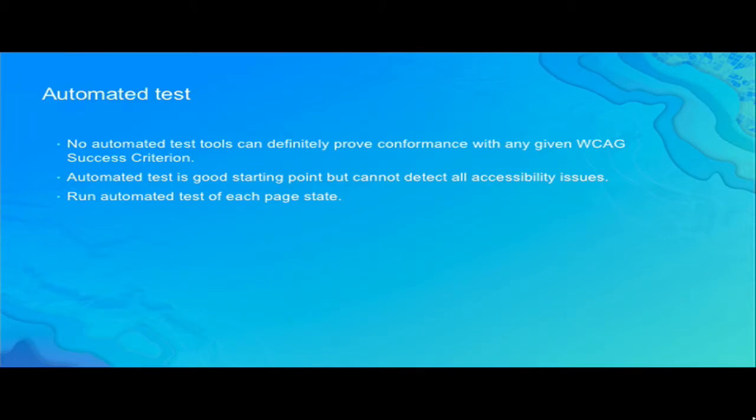But automated testing is a really good starting point. It lets you start with some issues. You can dive deep into the issue and figure out a way to fix those issues.